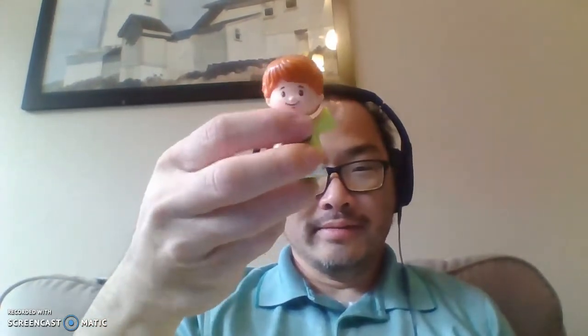This girl is going to go with the farmer. This firefighter is going to go with the girl and the farmer. This pig is going to go with the horse, the cow, and the sheep. And this guy here is going to go with the firefighter, the girl, and the farmer.